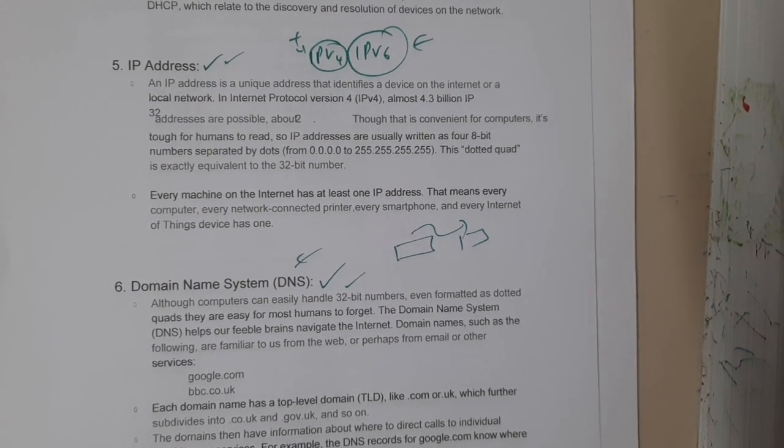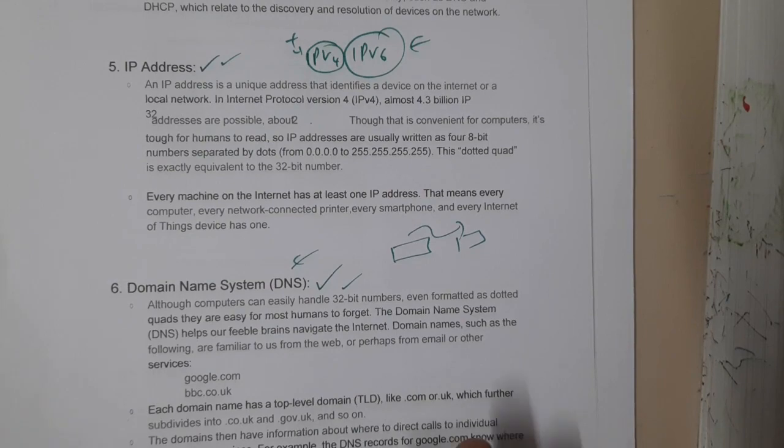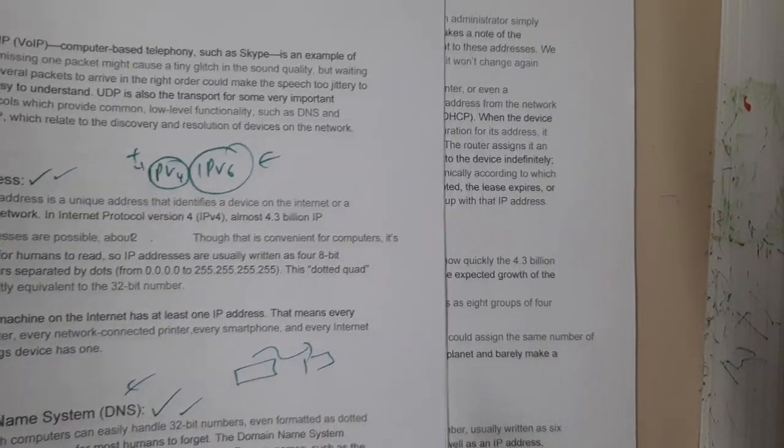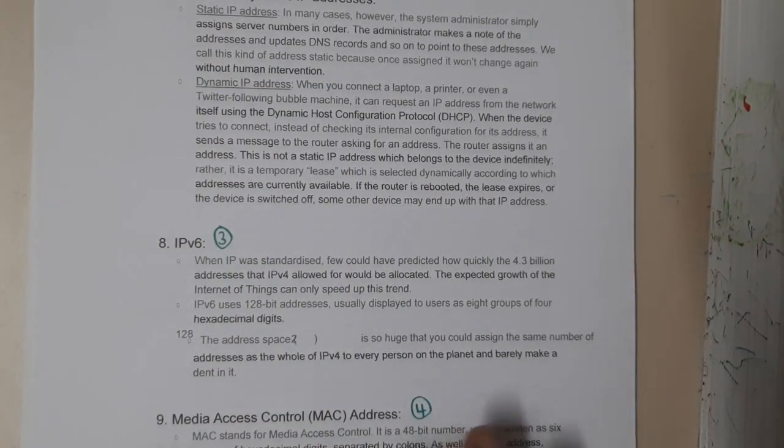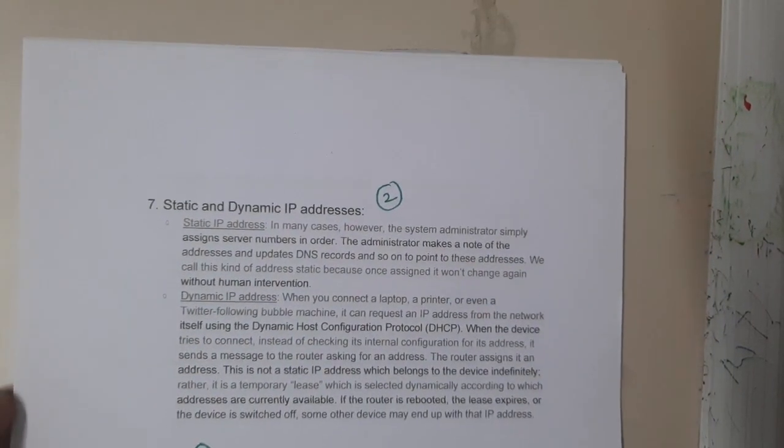So this is just an introduction, guys. I'll be linking you back to the previous lectures, so don't skip them. Please watch them, guys, because I'm 100% sure that any one of the questions could come in your examination. In the next lecture I'll be discussing in detail the static and dynamic IP addresses, guys.